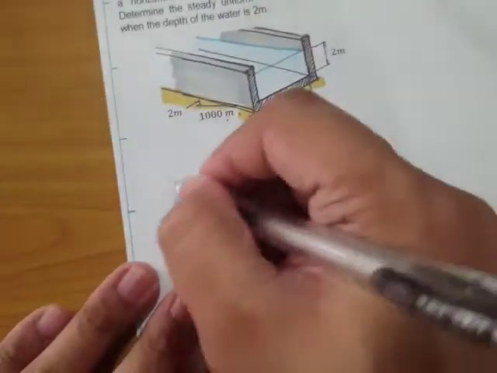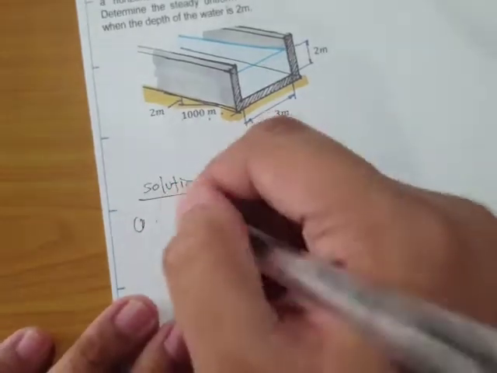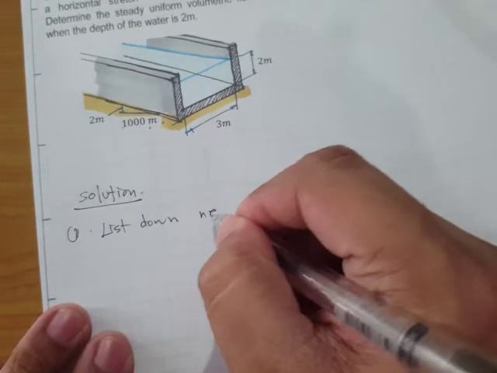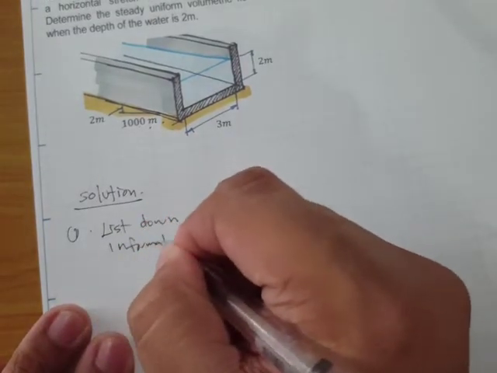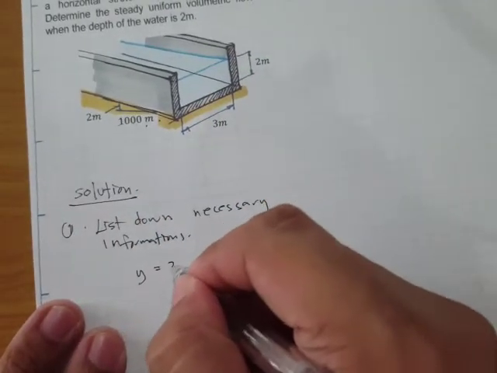Alright, so let's do this. First step in the solution, let's just list down the necessary information. We have the depth y equal to 2 meters.